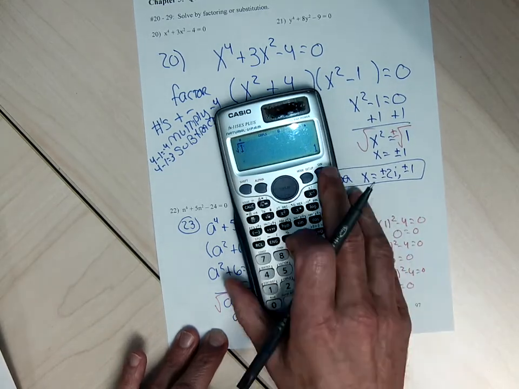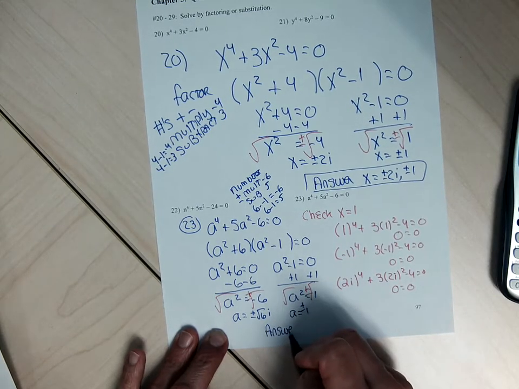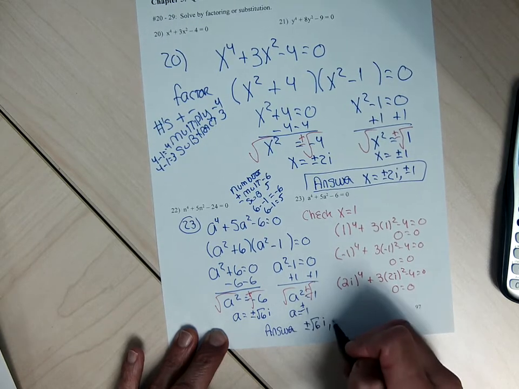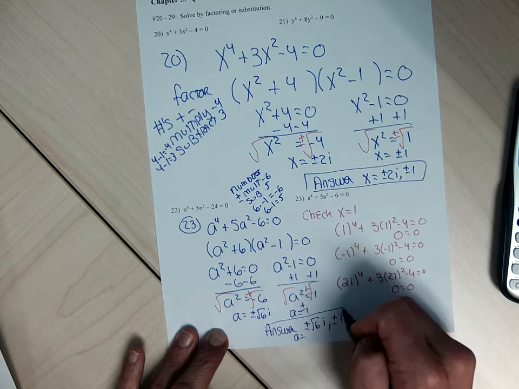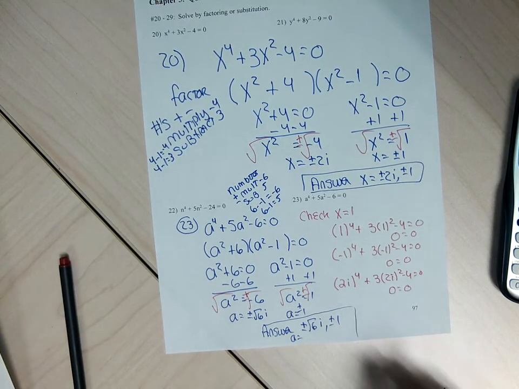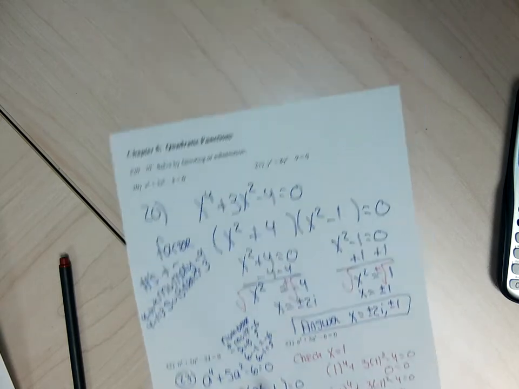So my answer for 23 is plus or minus rad 6i, and plus or minus 1. I should probably write a equals, but if I don't, it would be wrong. So that's 20, 21, 22, and 23. What they all have in common is they have a 4th and a 2nd power. This is the kind of problem that makes it on the test from this grouping.